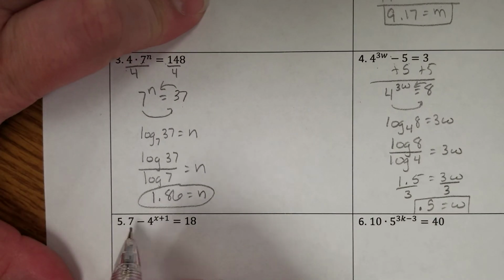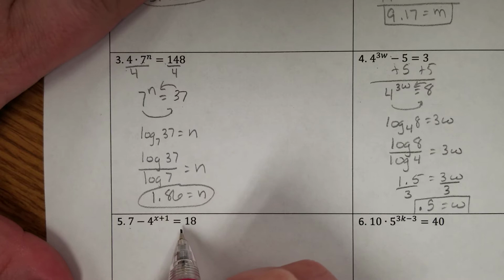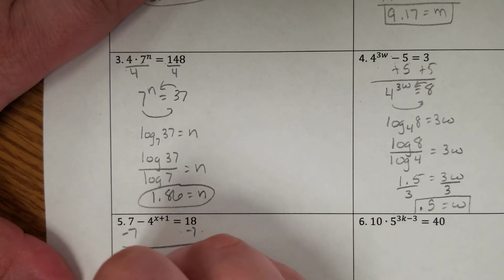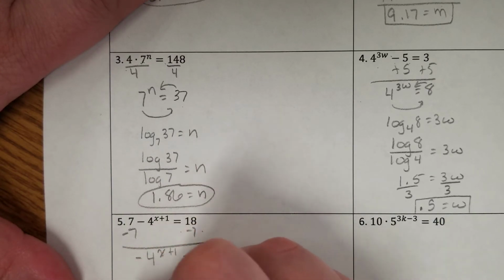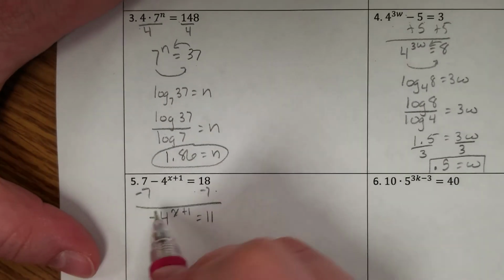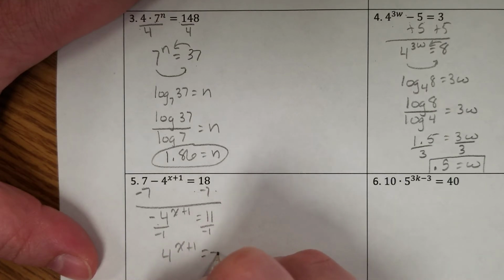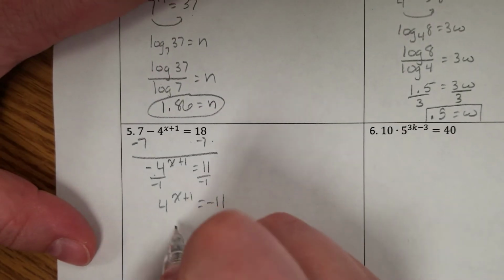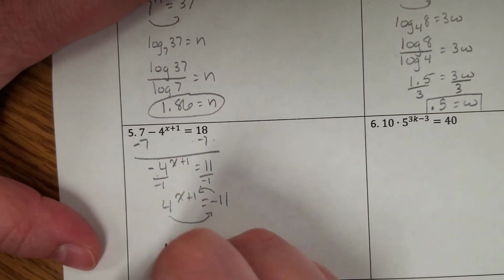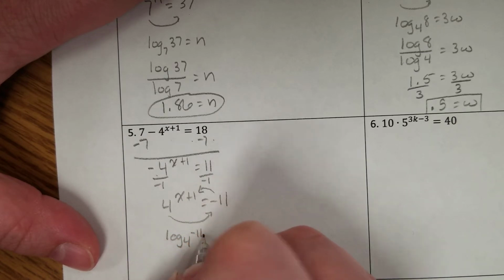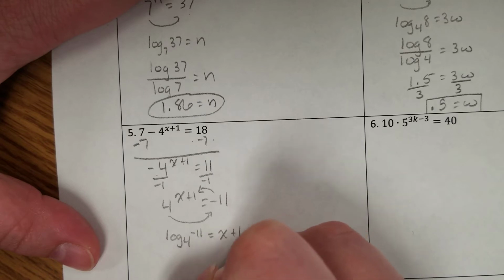So for this, we have 7 minus 4 to the x plus 1 equals 18. Wow. So subtract 7. So negative 4 to the x plus 1 equals 11. We have to get rid of this negative. So we divide both sides by negative 1. So we have 4 to the x plus 1 equals negative 11. And then we're going to put this in log form. So we have log base 4 of negative 11 equals x plus 1.